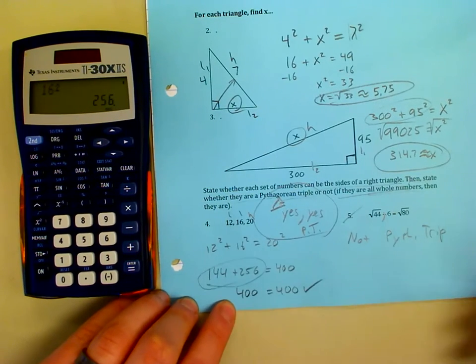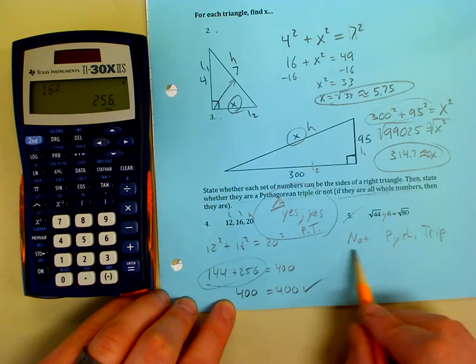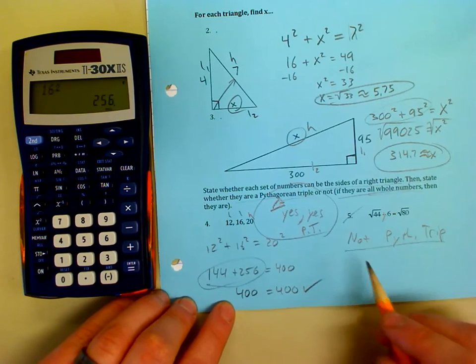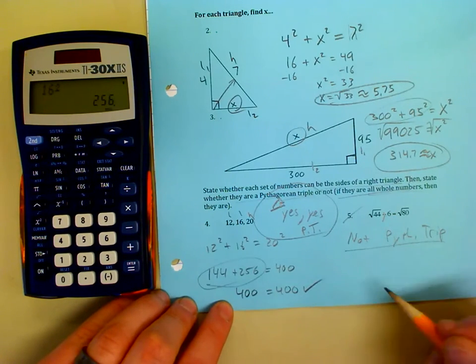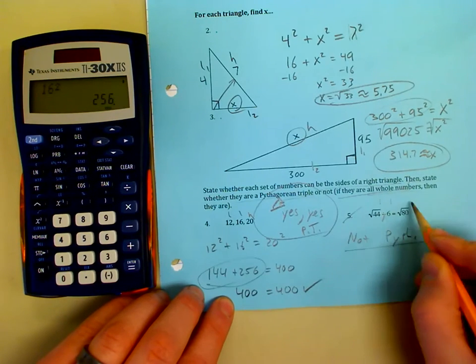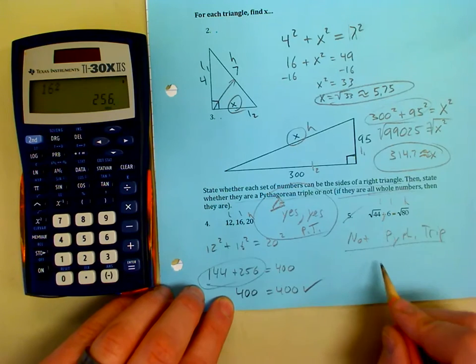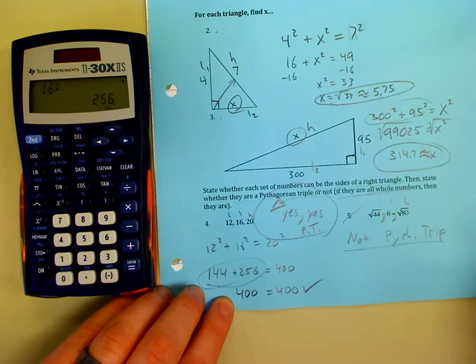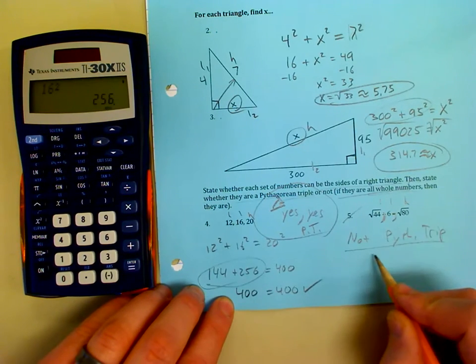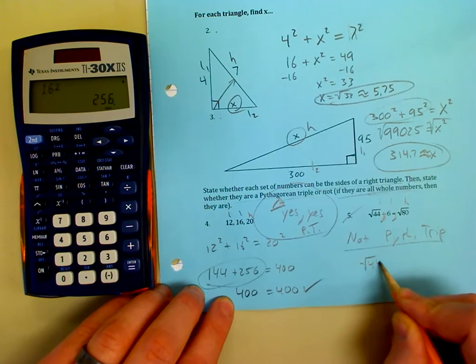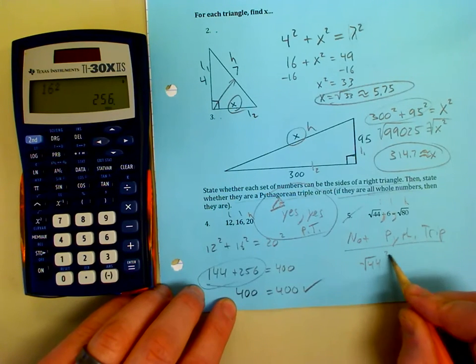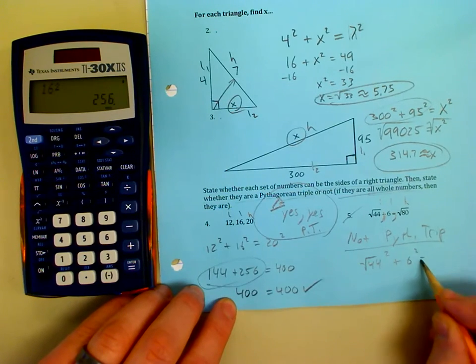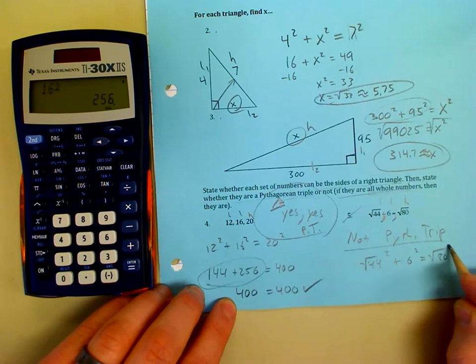So that's number 4. Alright, so we know that these aren't a Pythagorean triple, but let's see if they make a right triangle. So leg, leg, hypotenuse. So I write the square root of 44 squared plus the square root of 6 squared equals the square root of 80 squared.